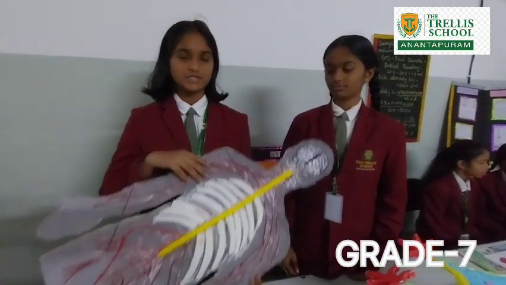The peripheral nervous system consists of 43 pairs of nerves: 12 pairs of cranial nerves and 31 pairs of spinal nerves.